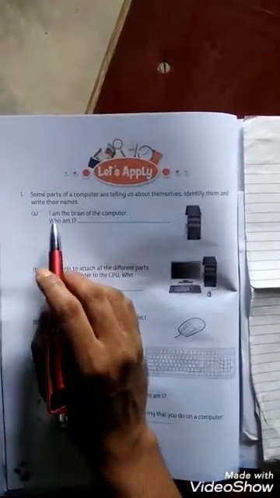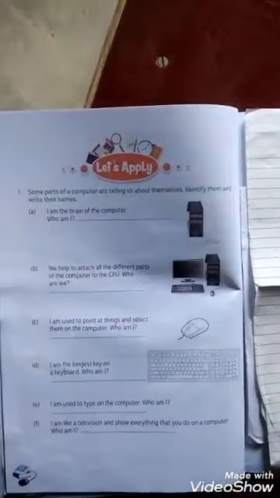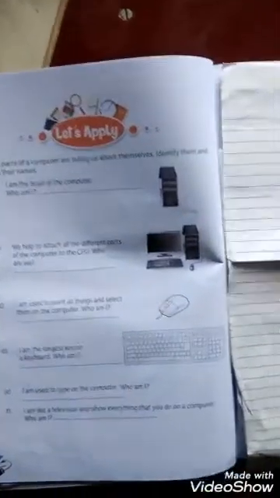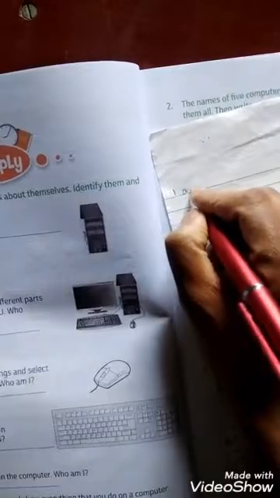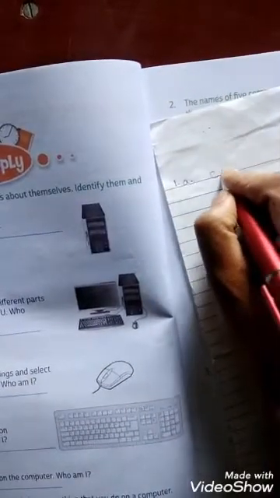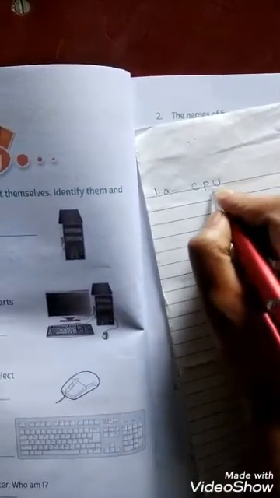One, bit A is saying, I am the brain of the computer. Who am I? Students, who is the brain of the computer? Tell me. CPU. Question number 1A is CPU. CPU means what? Central Processing Unit. Got it? Then question number B.